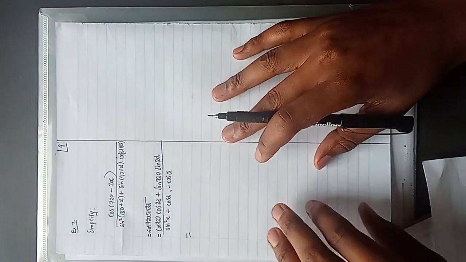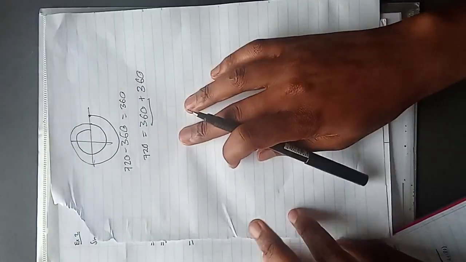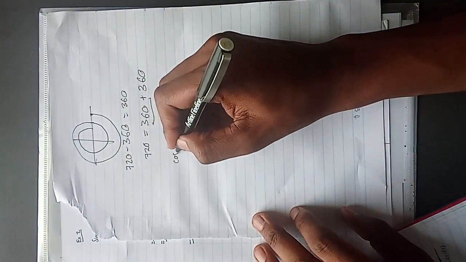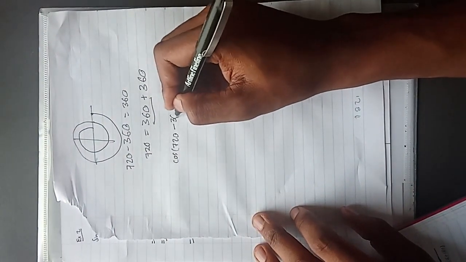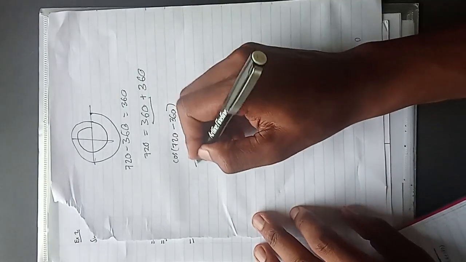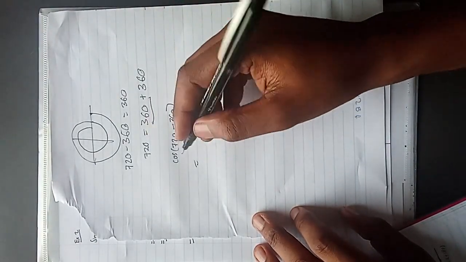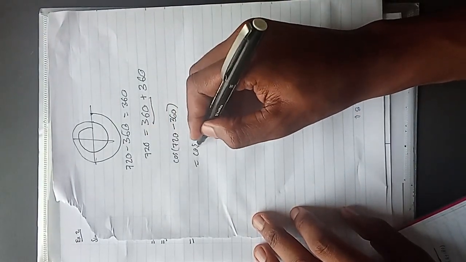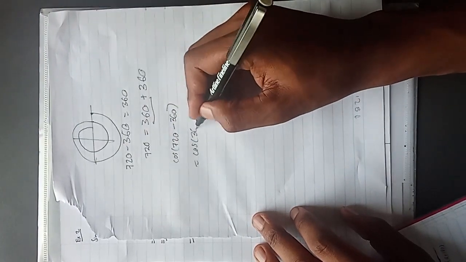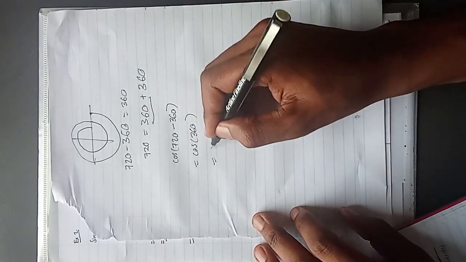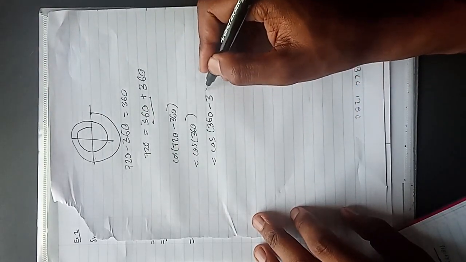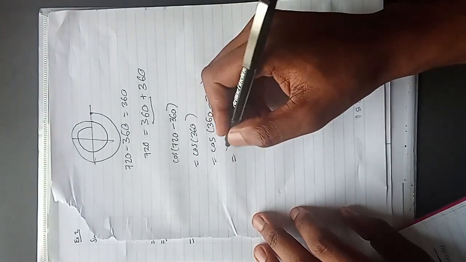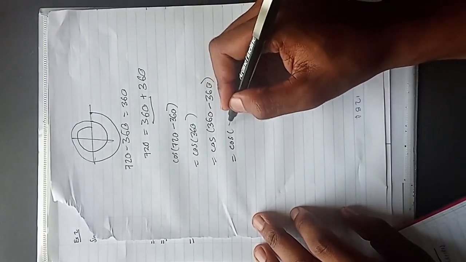So I can say cos(720 - 360). I reduce this to an acute angle, so it will be cos 360, and then cos(360 - 360) will be cos 0.